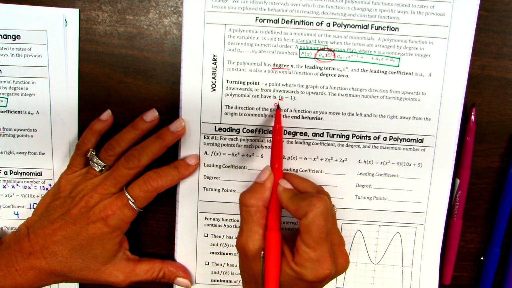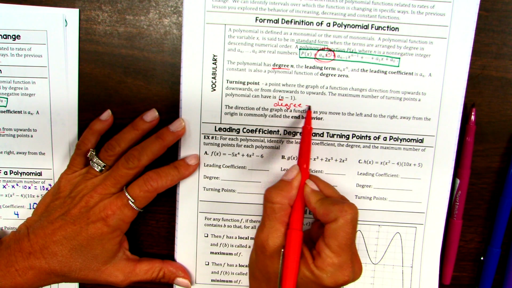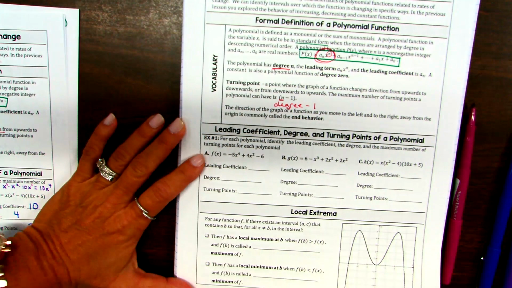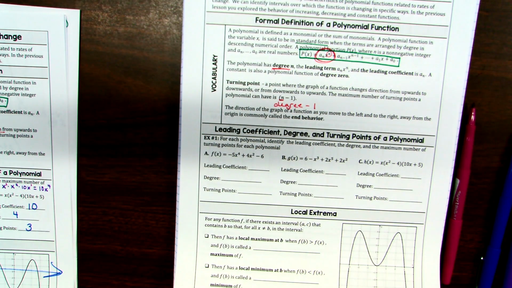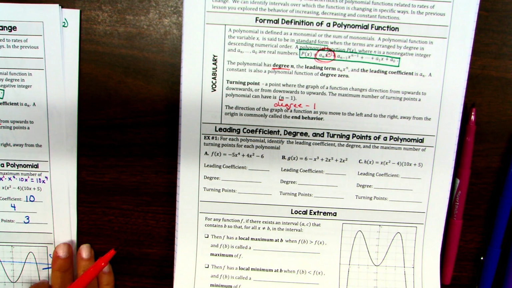Remember, n is the degree. Okay, so degree minus 1.